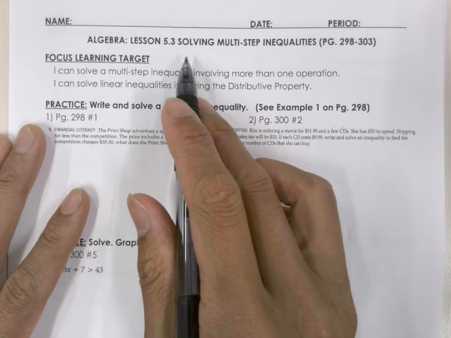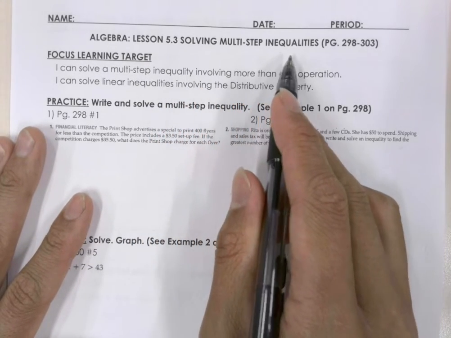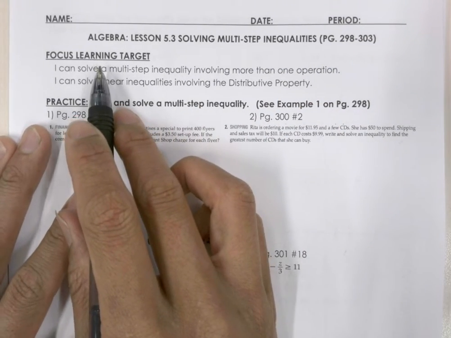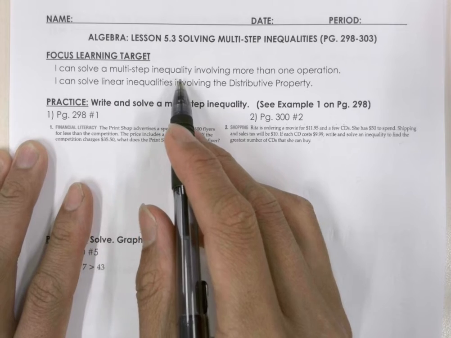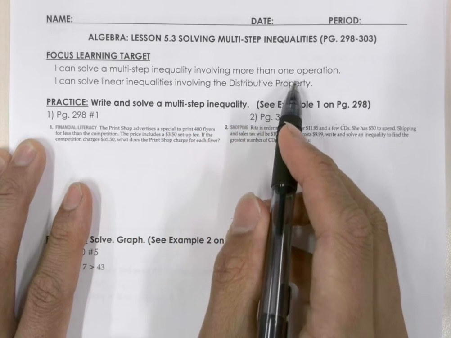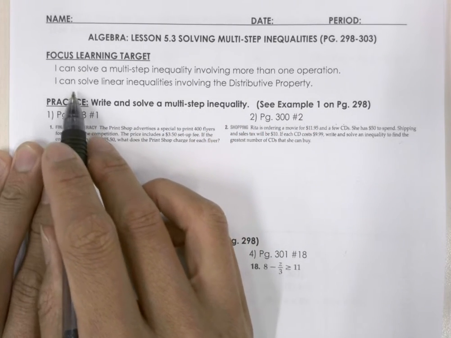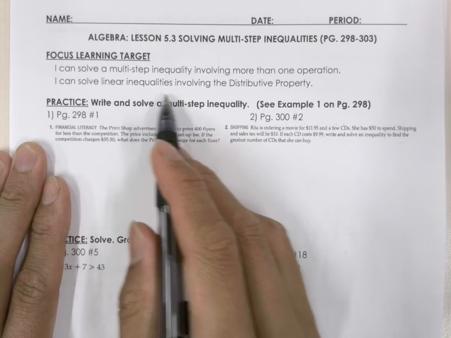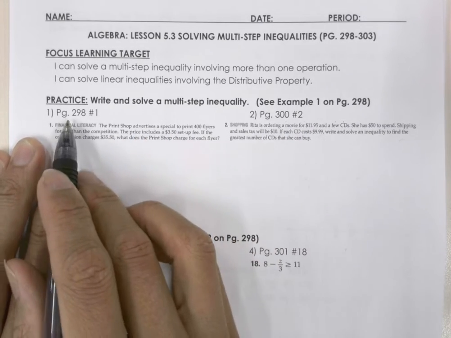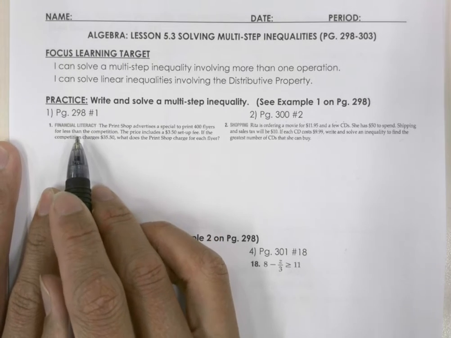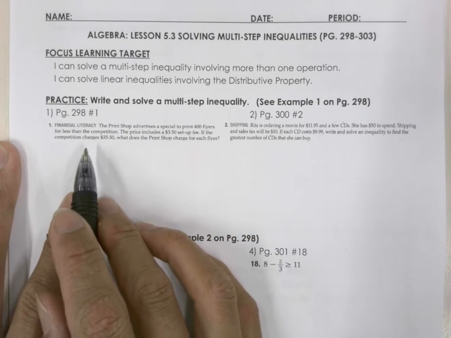Lesson 5.3, Solving Multi-Step Inequalities. The focused learning targets are: I can solve a multi-step inequality involving more than one operation. I can solve linear inequalities involving the distributive property. So the first set of problems are a couple of word problems.